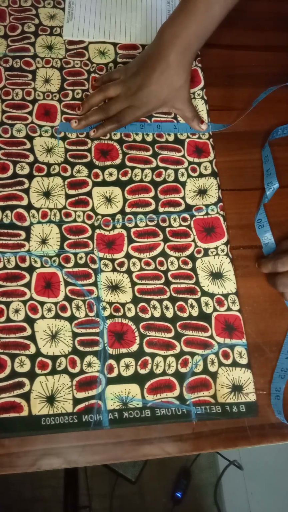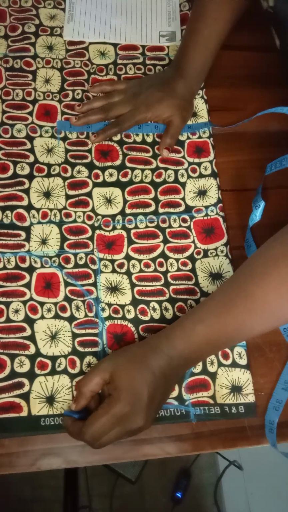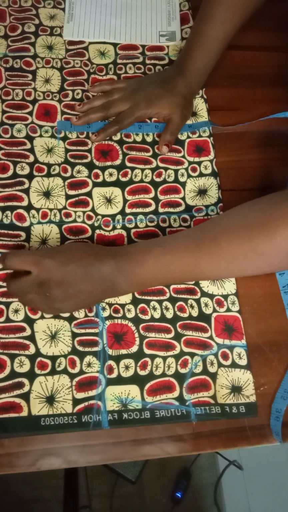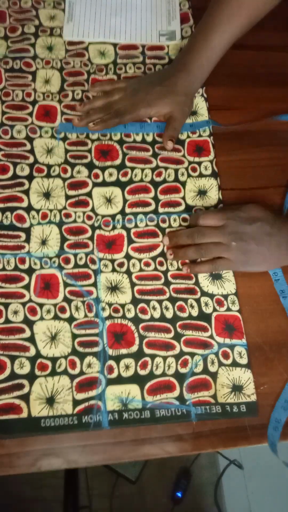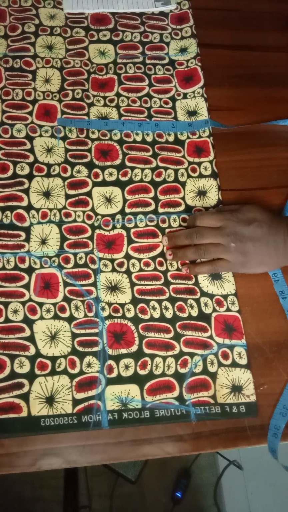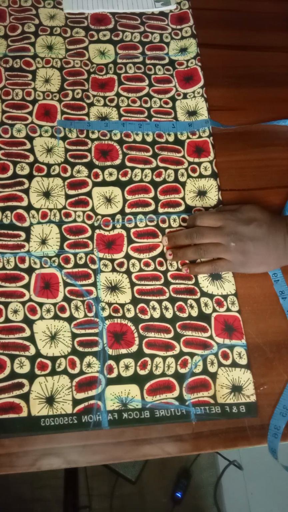Plus, you make use of this formula when you are doing your A shape: 2, 3, 4. 2 is for the bust, 3 for the waist, and 4 for the hips.